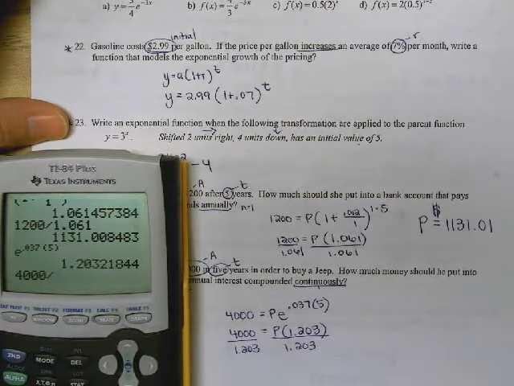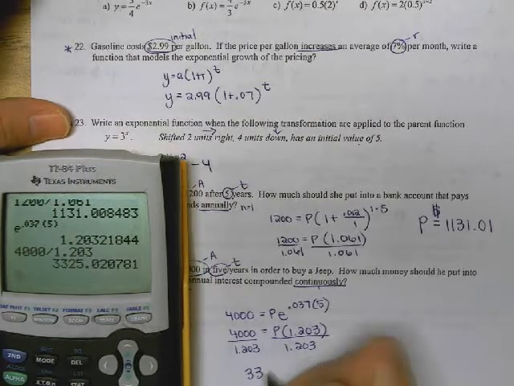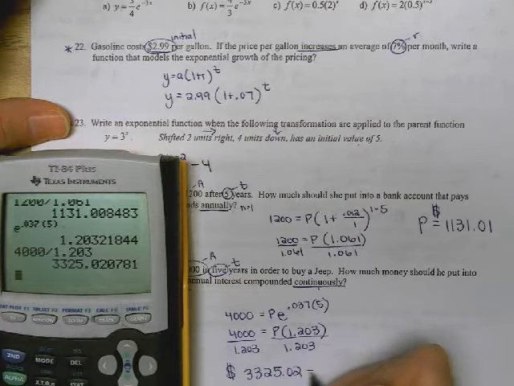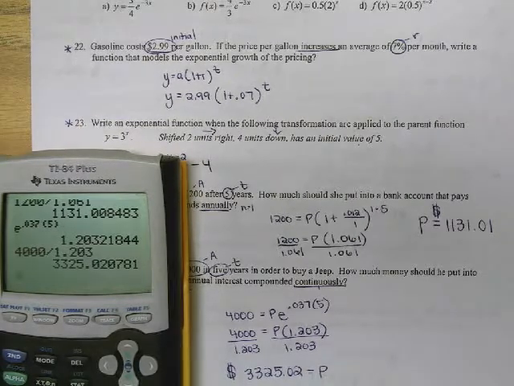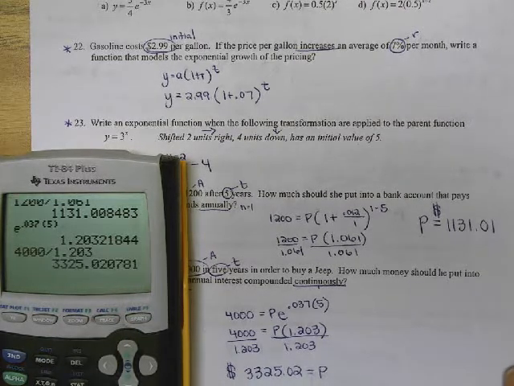So 4,000 divided by 1.203. So $3,325.02 is what he would need to start if he needs that $4,000. Okay? All right, that is one of every type of problem. So now I'm going to go ahead and go back and finish working through the rest of the review.